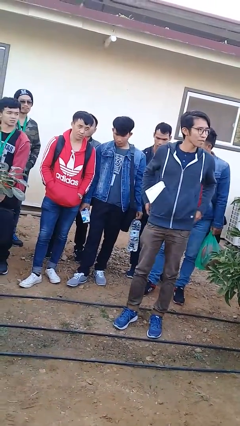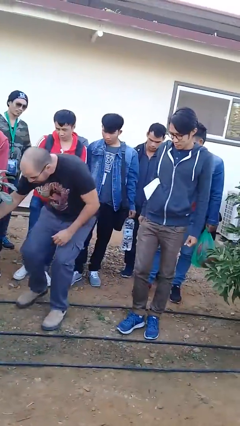Okay. Now let's look at this tree. What is this white paint?